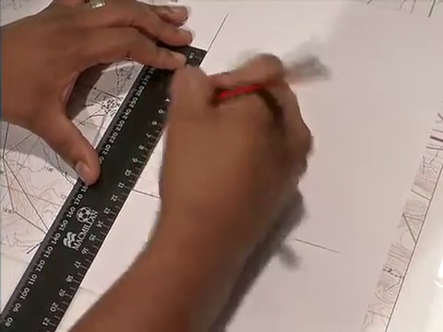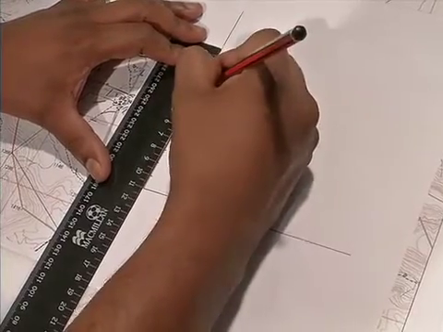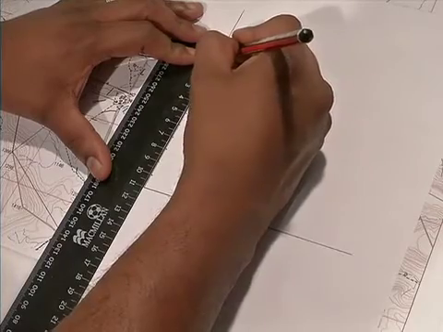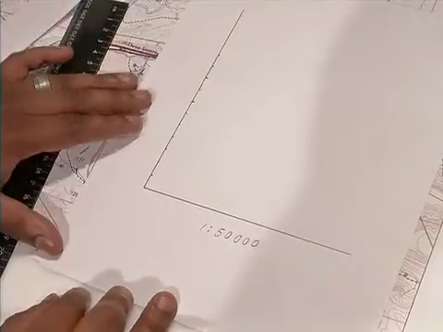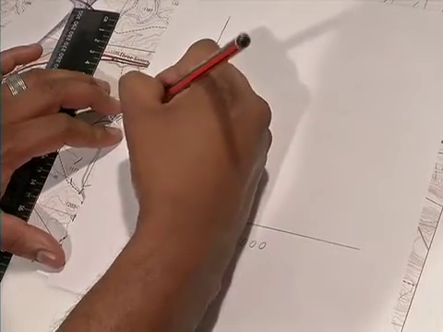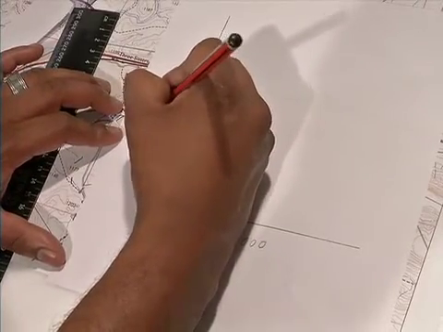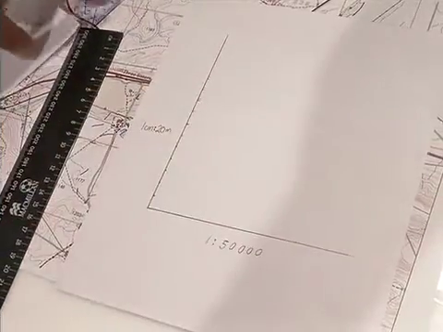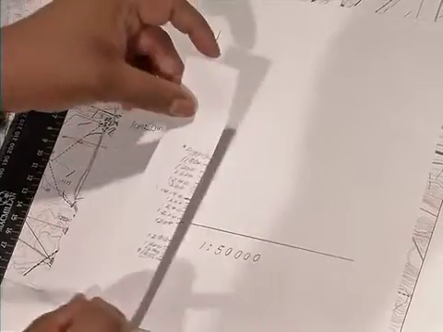Each centimeter will represent 20 meters. I'm going to put in a few more points just in case we have the situation of higher points. Note that my vertical scale is 1 centimeter represents 20 meters. Now, let's go back to our strip of paper.